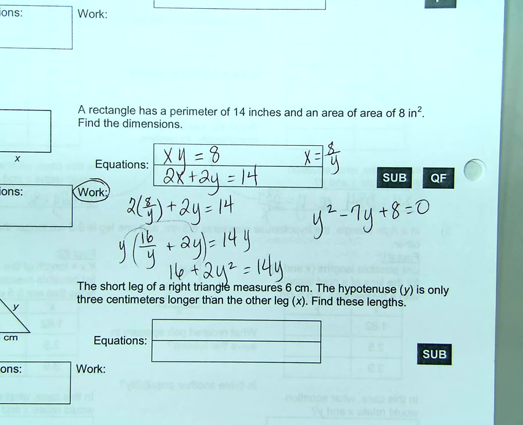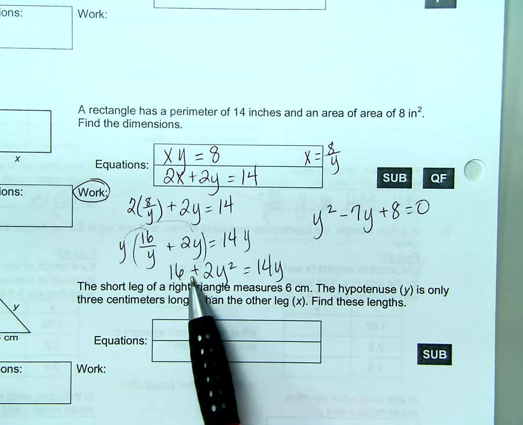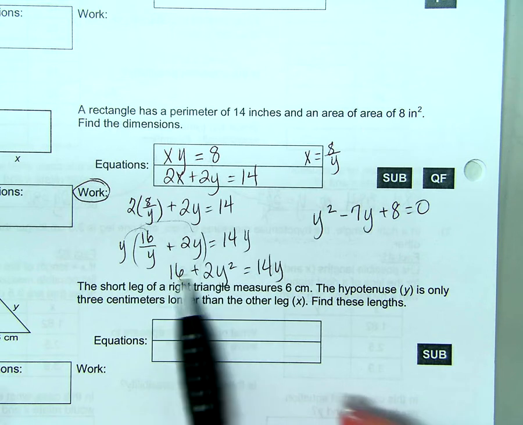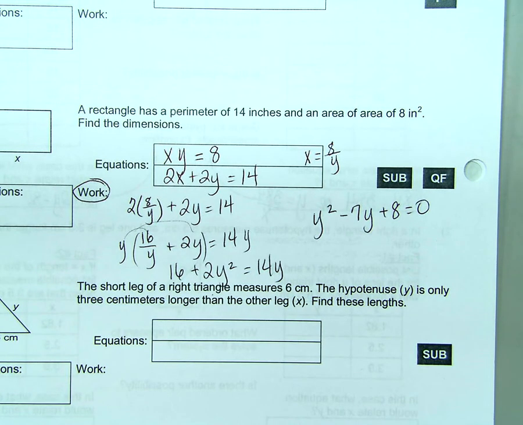Did I go too fast? Did I skip too many steps for you? If I subtracted 14Y from both sides, got it in order, and then divided everything by 2, are my signs right? Okay.